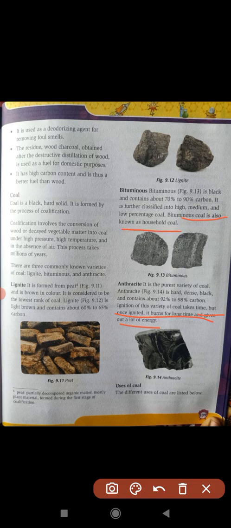Bituminous is also known as household coal, and lignite has 60 to 65% carbon. It is light brown, and the lowest rank of coal is present in it. Okay, students, so coal is black, hard, solid. It is formed by the process of coalification.